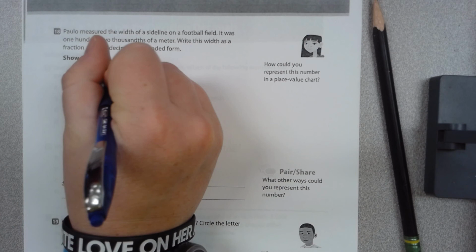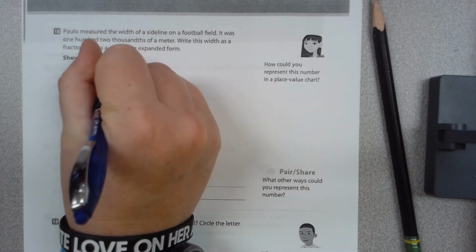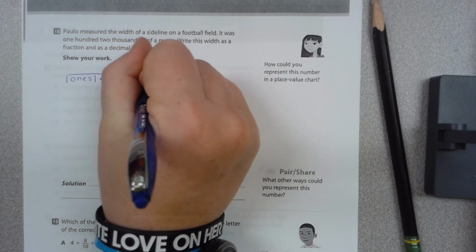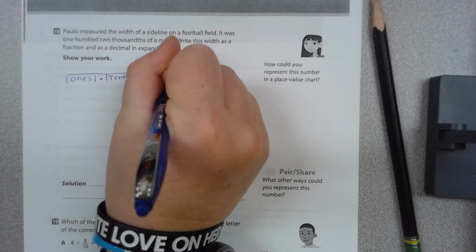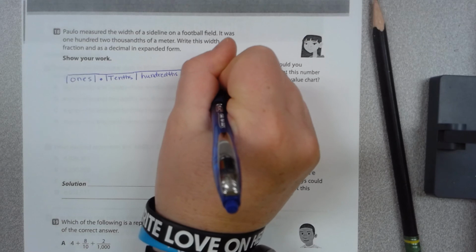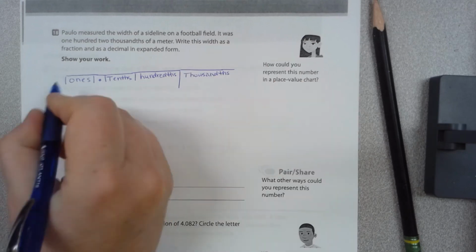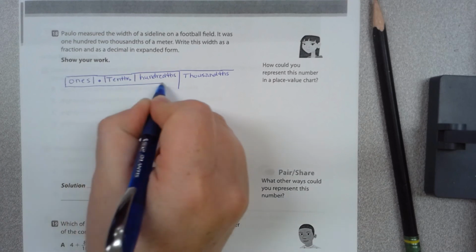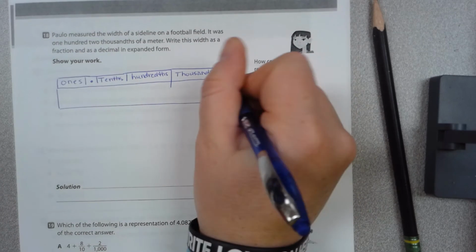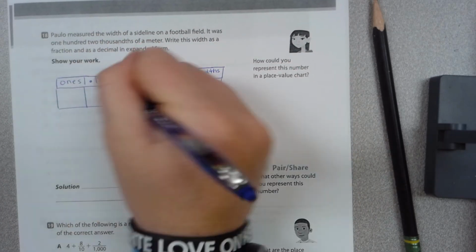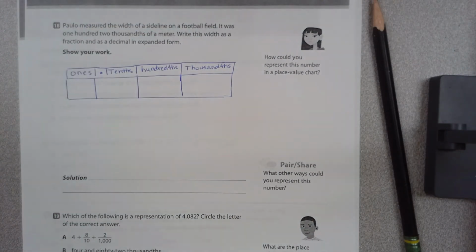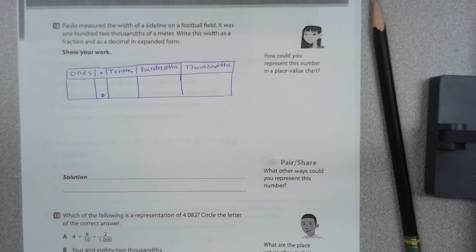Okay, your decimal, tenths, hundredths, thousandths. Okay. And I'm going to go ahead and do this. Okay. So that's all you have to do. And so just fill in the numbers.